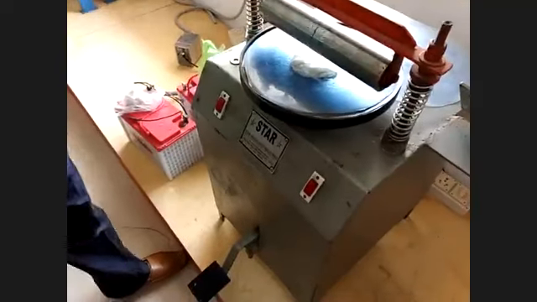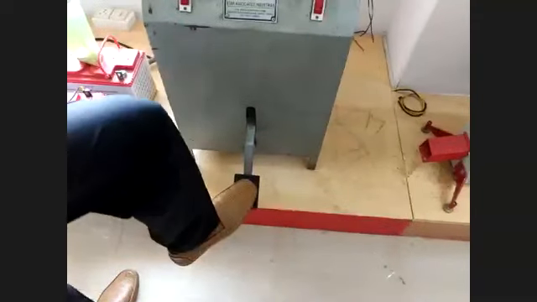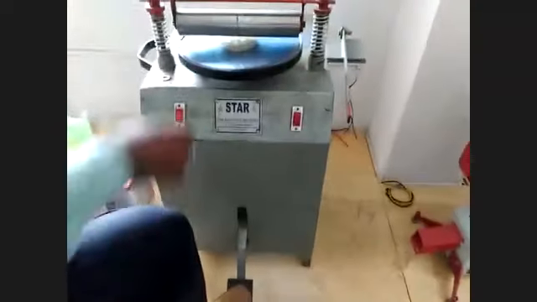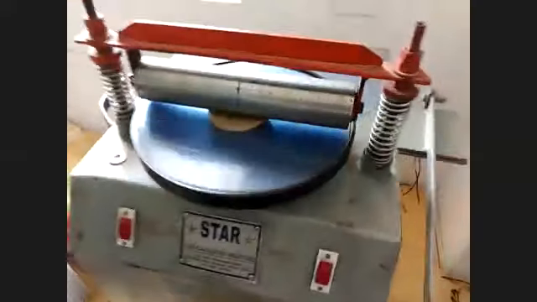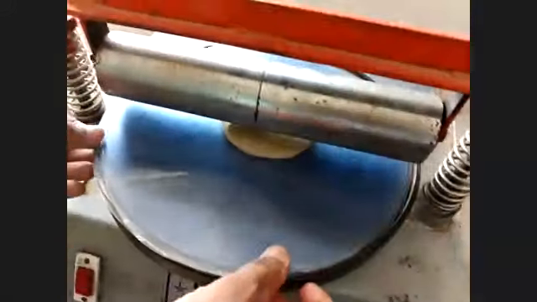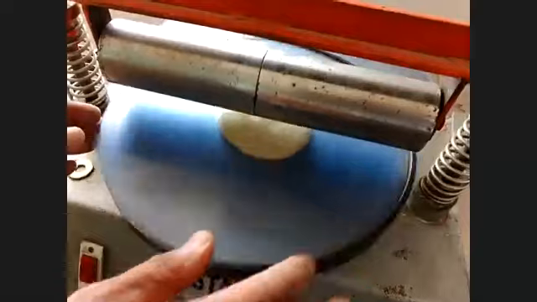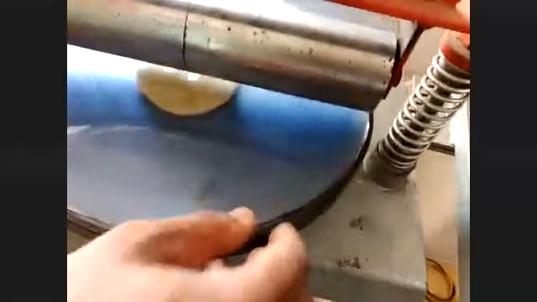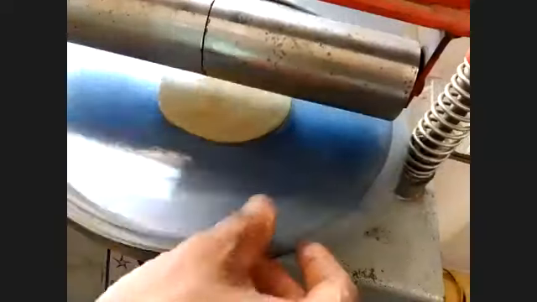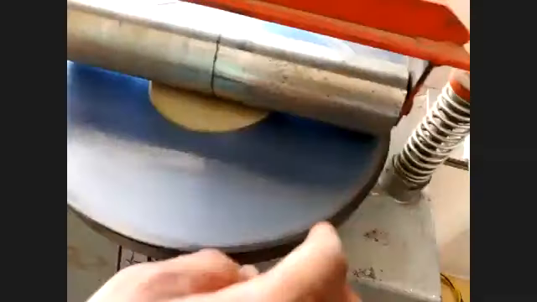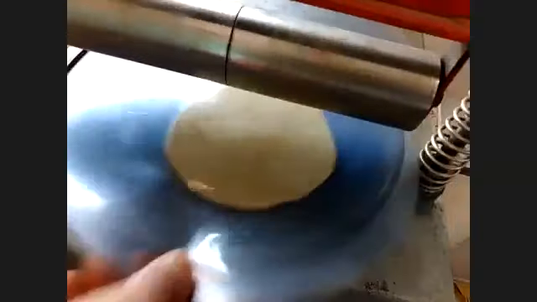So after that, let us press. Now I think it is puri.